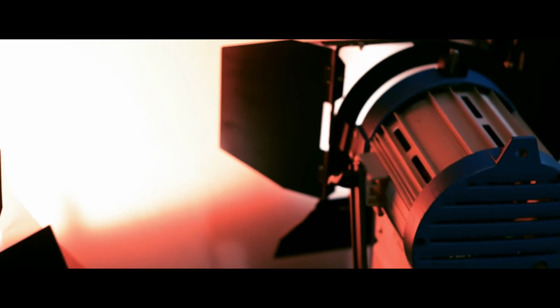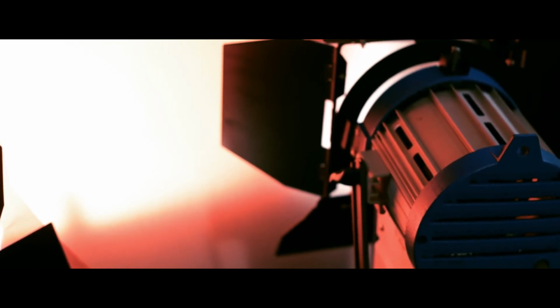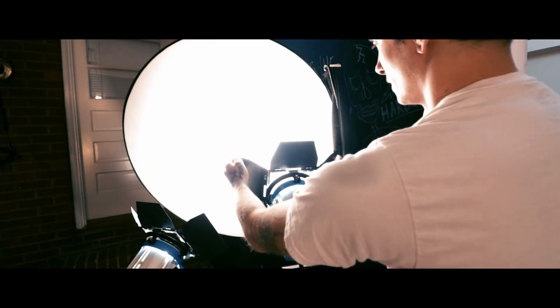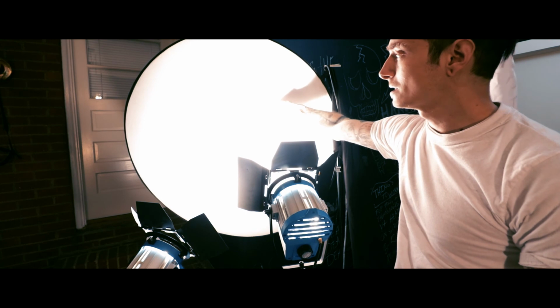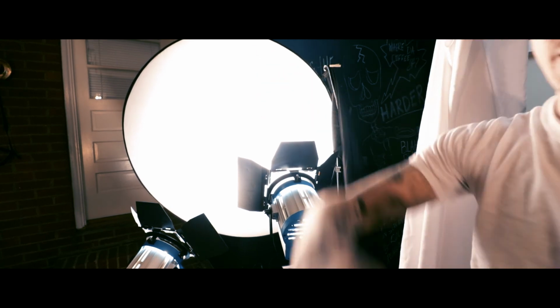These lights have what you call barn doors on them. These help direct the light, but we're not going to get too much into the actual construction of the lights right now. And what this is doing is just hitting this, and it's reflecting this nice soft light back onto my face.